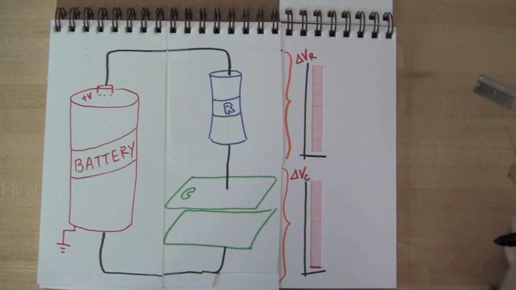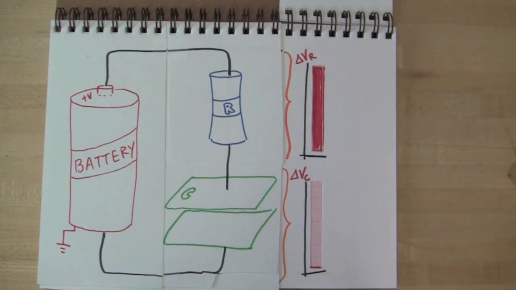So let's imagine that we just connected this circuit. Current has started flowing, but it hasn't built up charge on the capacitor plates yet. So the voltage across the capacitor is 0, and the entire potential difference from the battery is dropped across the resistor. This is the maximum voltage we'll have across the resistor, so the current in the circuit will start out at its maximum.